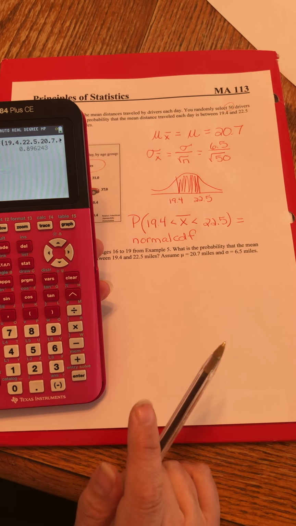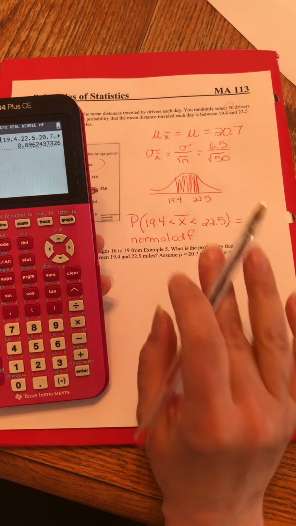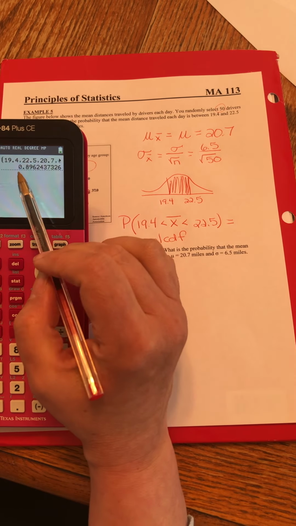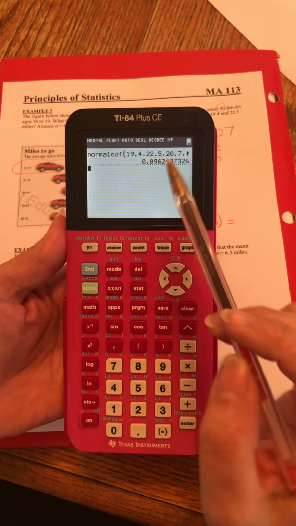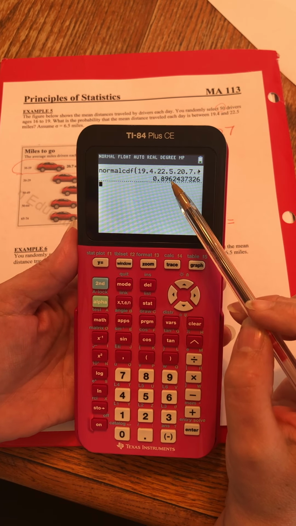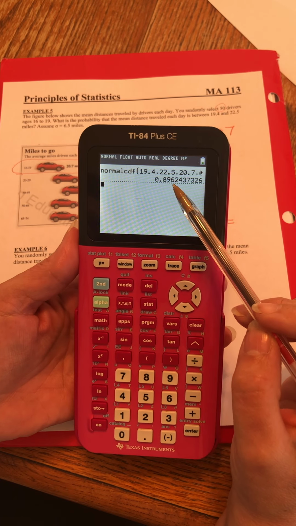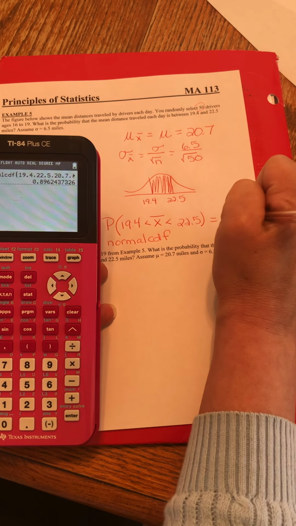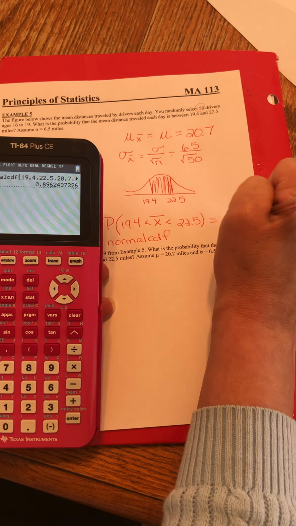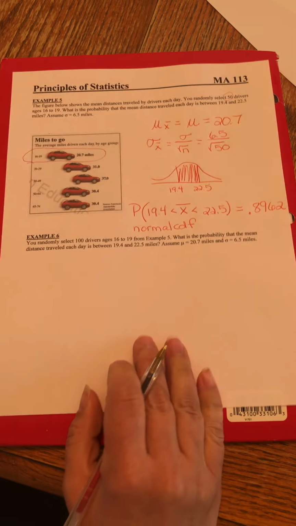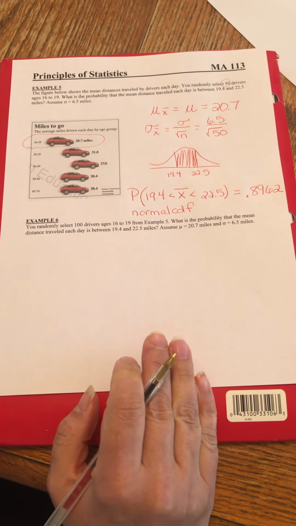Hit enter, and your answer to the problem, we always round these to 4 decimal places. 1, 2, 3, 4. Let me move this over closer. 1, 2, 3, 4 should be 0.8962 is your answer to the problem. And there's your answer to example 5.